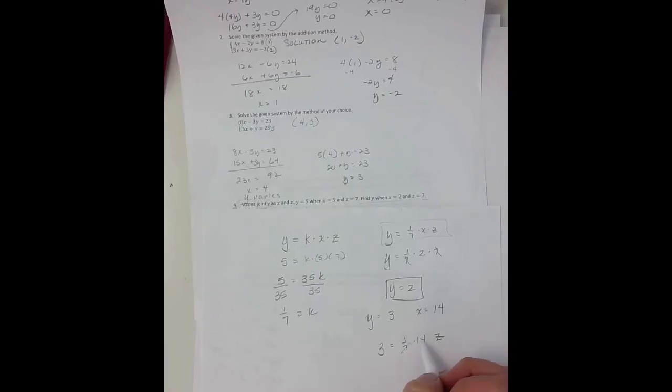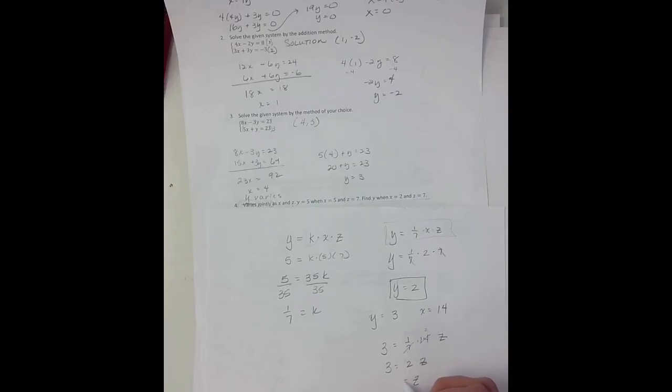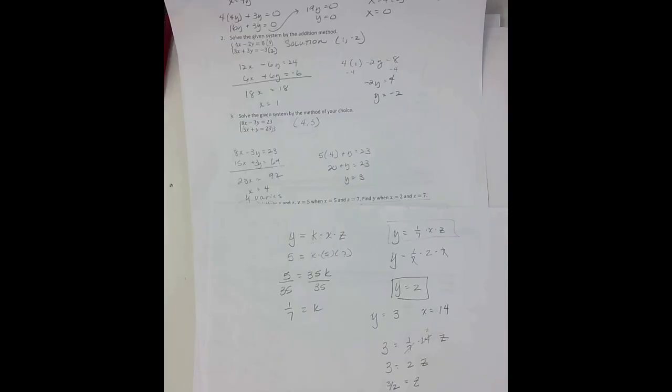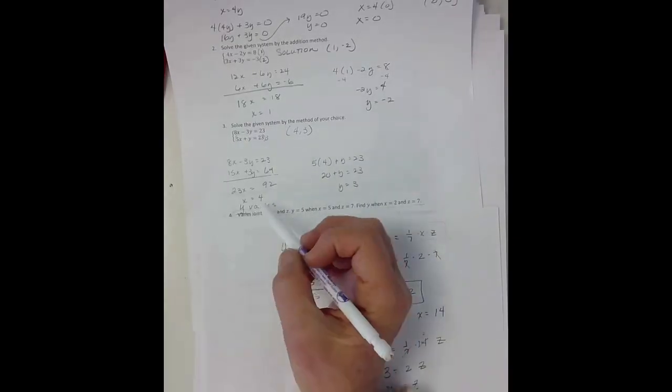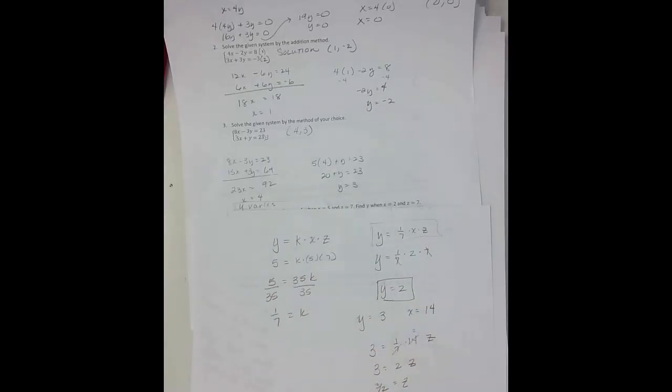And so 7 goes into 14 two times. So I actually have 3 equals 2z. And then dividing it by 2, z would equal 3 over 2. So that would be the same type of problem. So in this case, once you have this established, and you find the value of k, then you can substitute and make other problems from that.